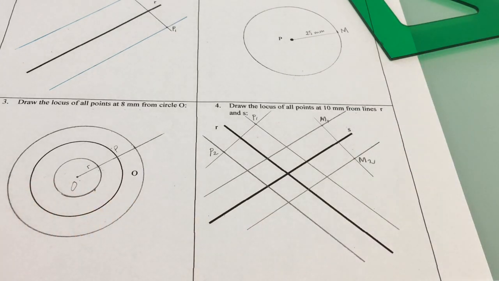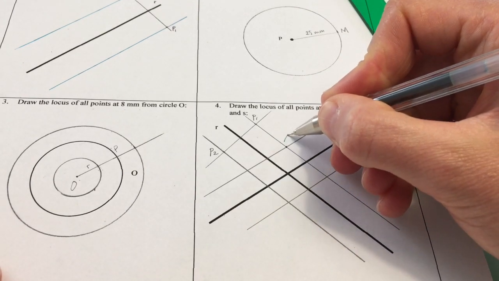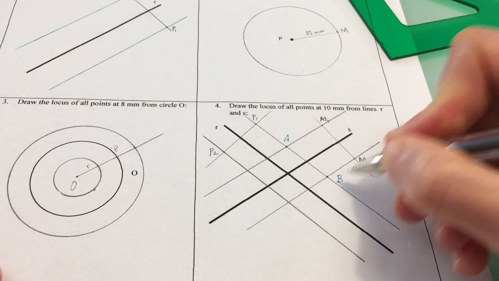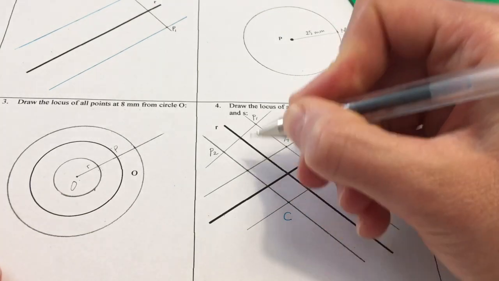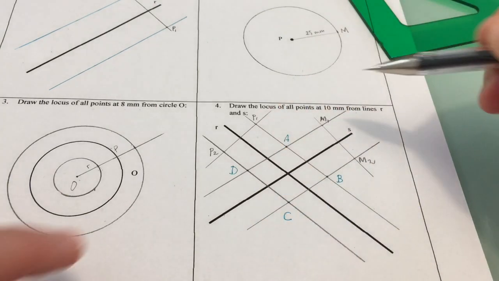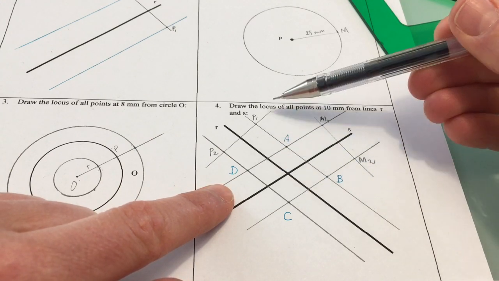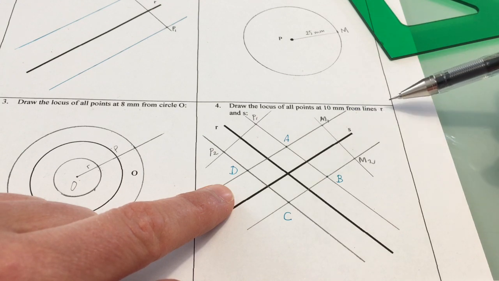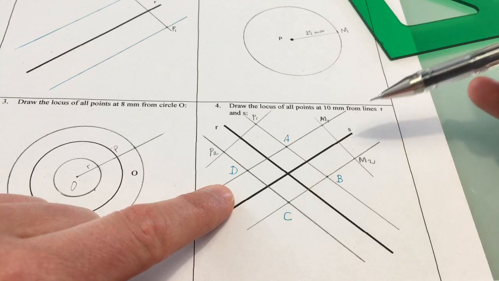If you realize, there are 4 points where these parallel lines intersect. This point here, I'm going to label this point A, this point there, point B, point C, and point D. Points A, B, C, and D are the locus of all points at 10 millimeters away from lines R and S at the same time.